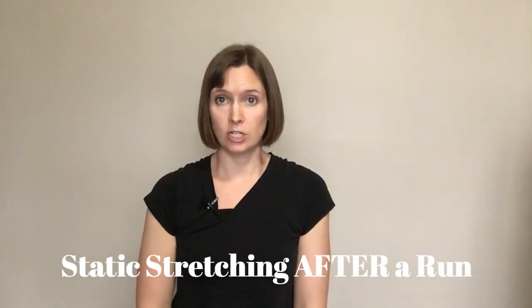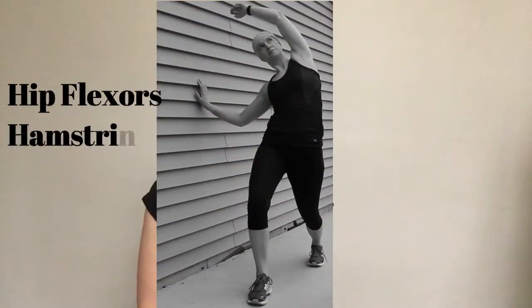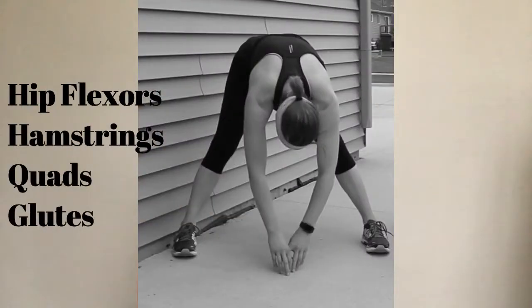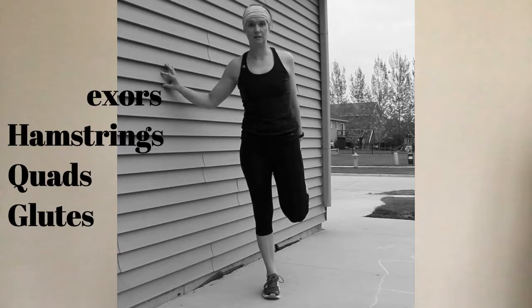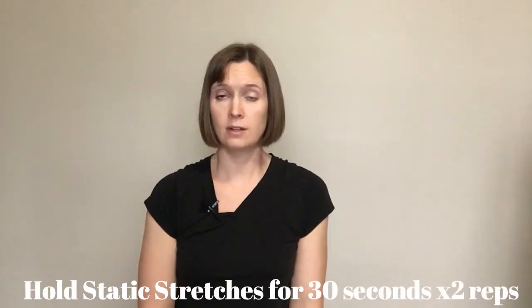Number 3, I want you to consistently, after every run, perform static stretching. And with hip problems, specifically the hip flexors, the hamstrings, the quads, and the glutes. For static stretching, I want you to hold for 30 seconds each one. Ideally, you can get 2 reps on each side.